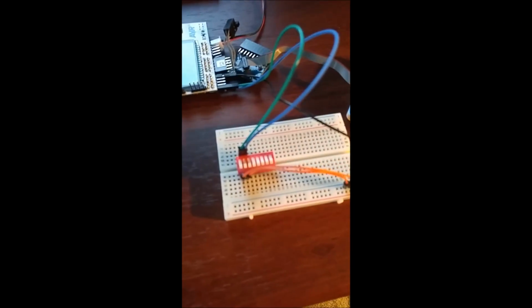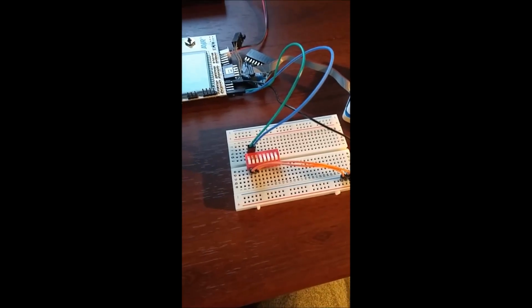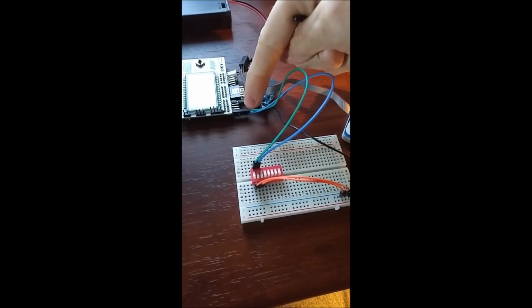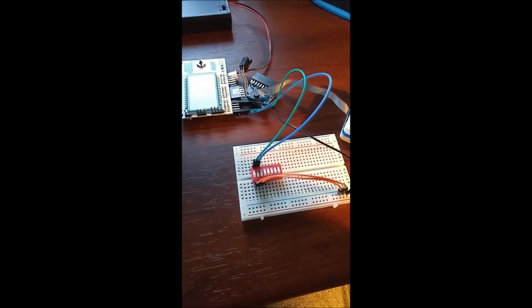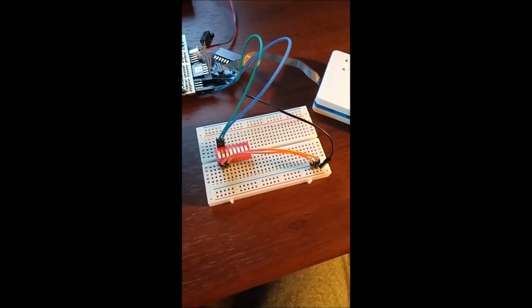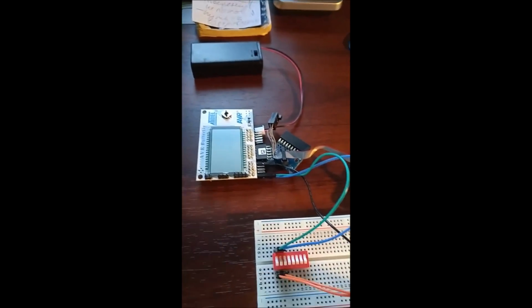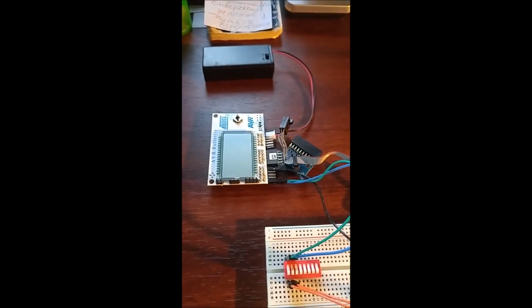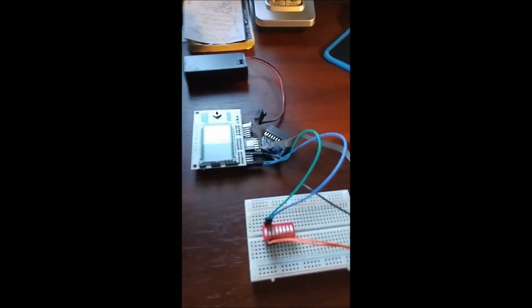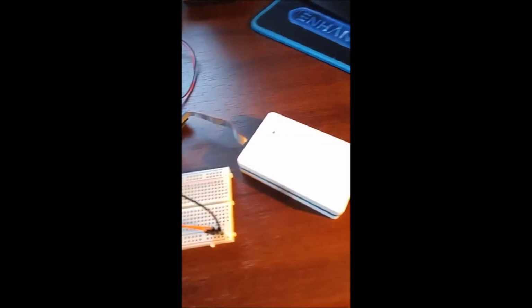Here we have all the switches open right now, and we have pin B0 and pin B1 going into the switch. We have the switch grounded, and we got our power source over here, which is off at the moment. So let's get this thing going. Okay, that's lit, that's good.